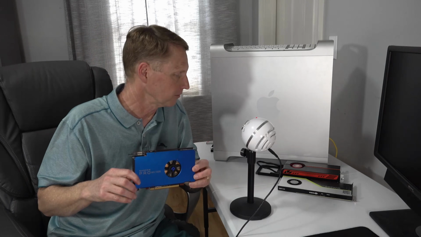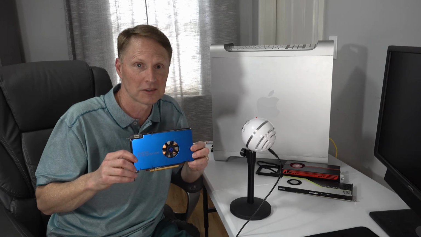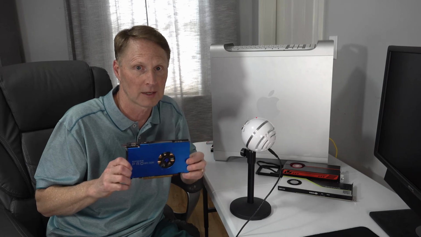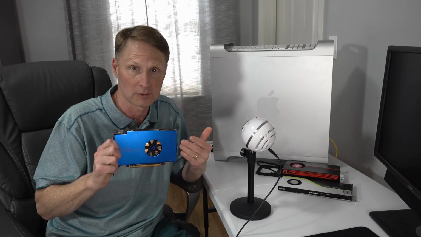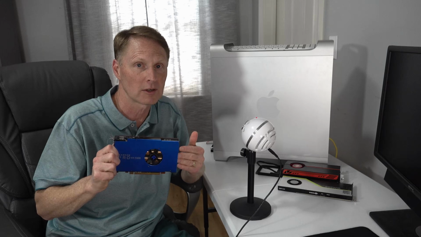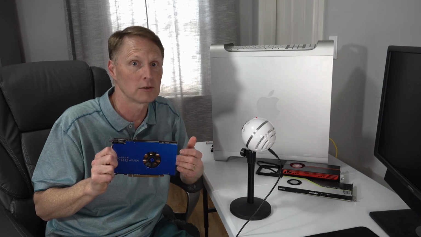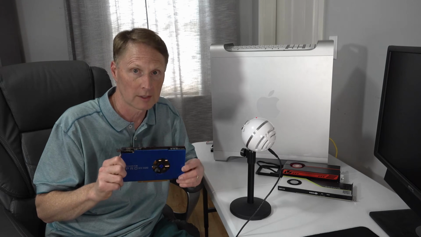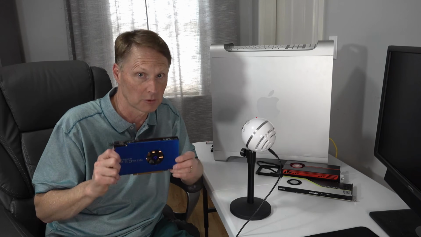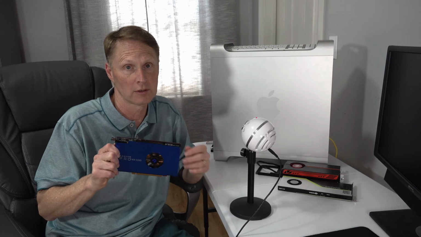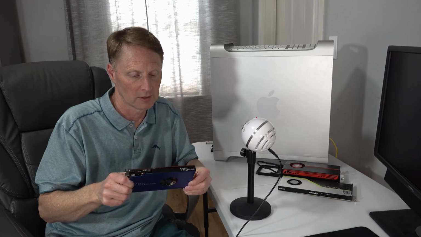Not that that's really worked out very well, but anyway, this card is kind of the do-it-all card for this Mac. It will obviously run Mojave for the Mojave installer. It's a metal-supported Apple card. It also has hardware acceleration for video coding and decoding all the way up to Sequoia. OpenCore Legacy Patcher does patch the drivers for this Polaris architecture card in, so it works fine in Sequoia.